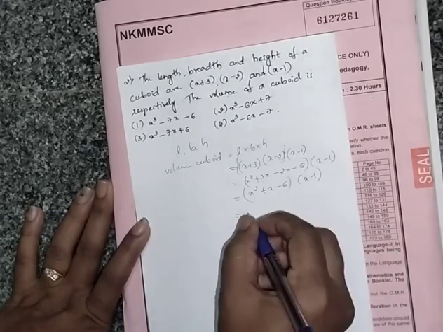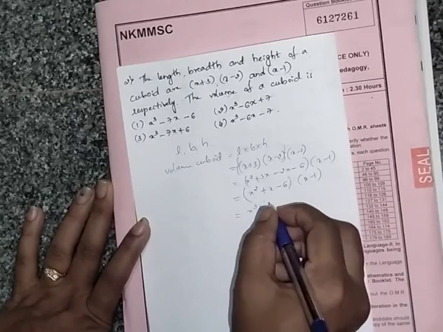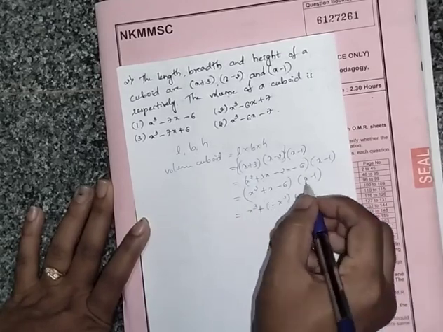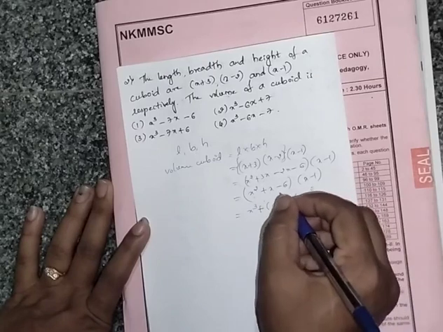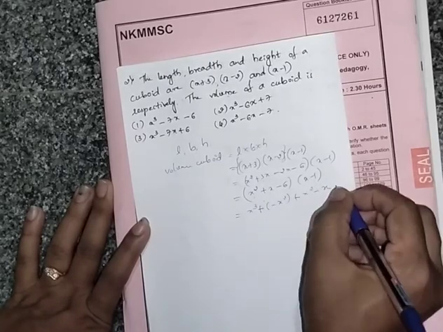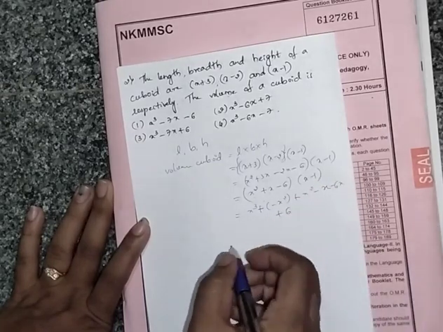So x square into x is x cube, plus x square into minus 1 is minus x square, plus x into x is x square, x into minus 1 is minus x, minus 6 into x is minus 6x, minus 6 into minus 1 is plus 6.